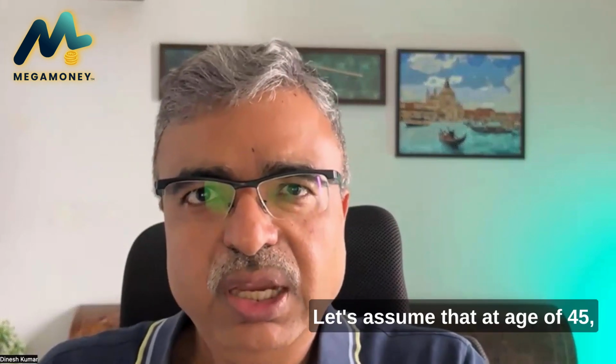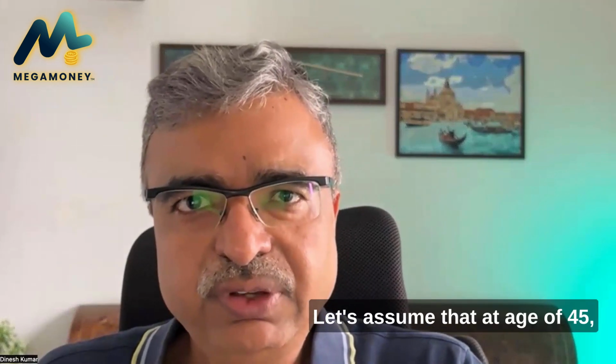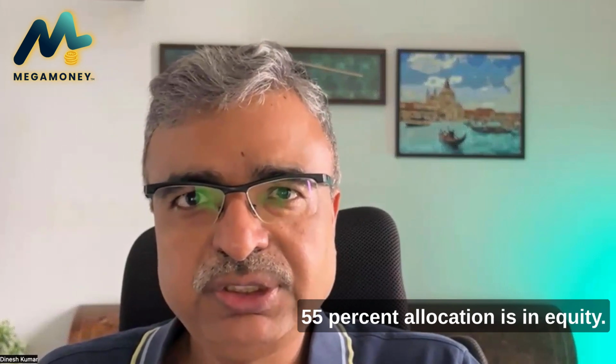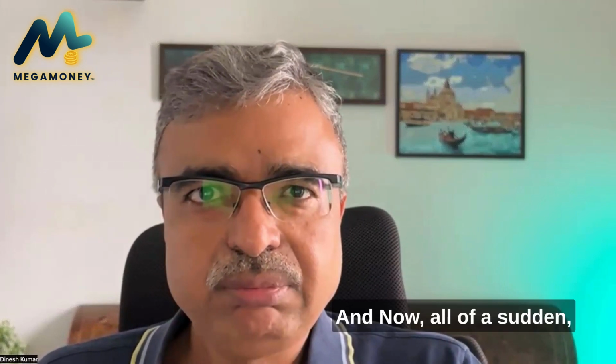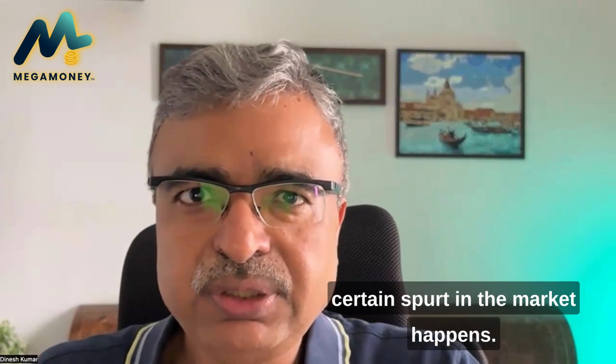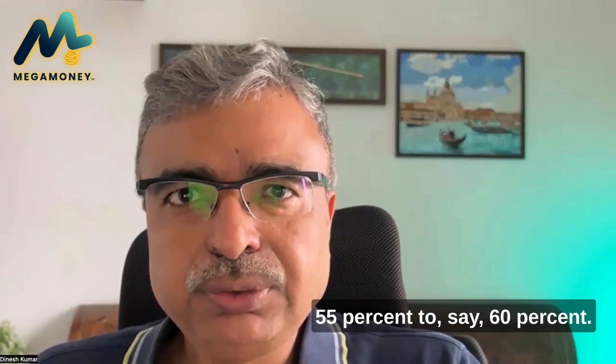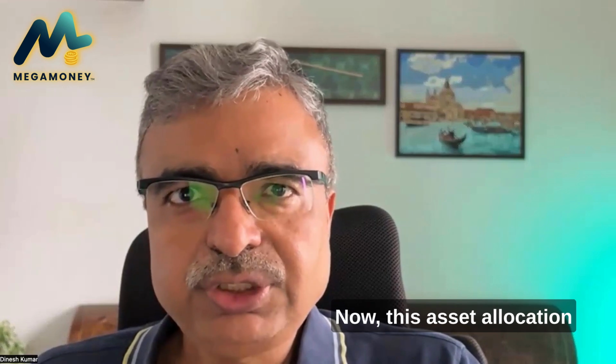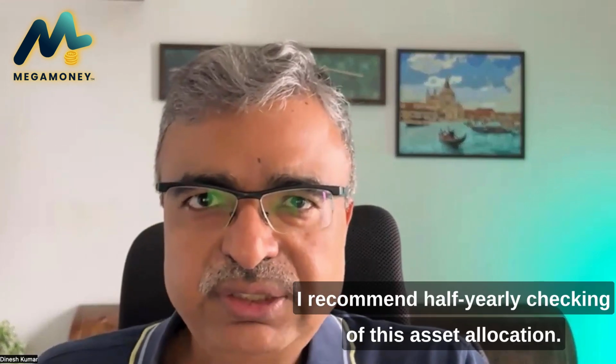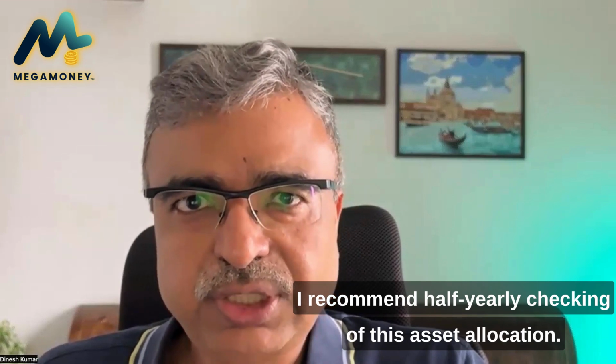How does this asset allocation help? Let's assume that at age of 45, 55% allocation is in equity, and now all of a sudden certain spurt in the market happens and the asset allocation of equity goes from 55% to say 60%. Now this asset allocation should be checked periodically. I recommend half yearly checking of this asset allocation.